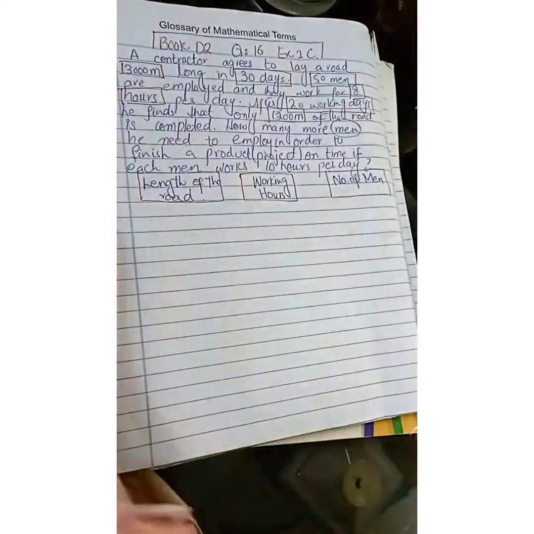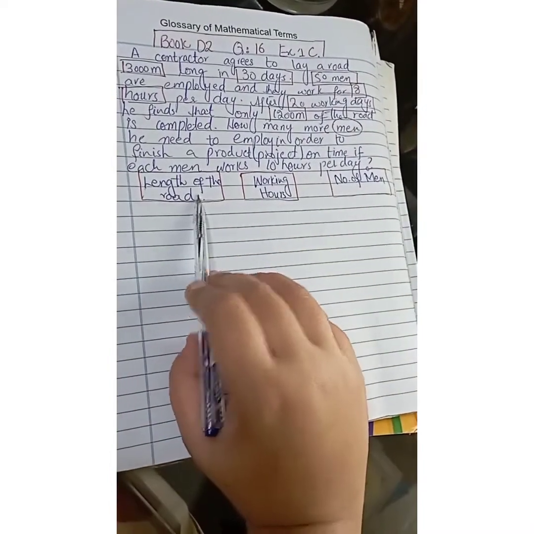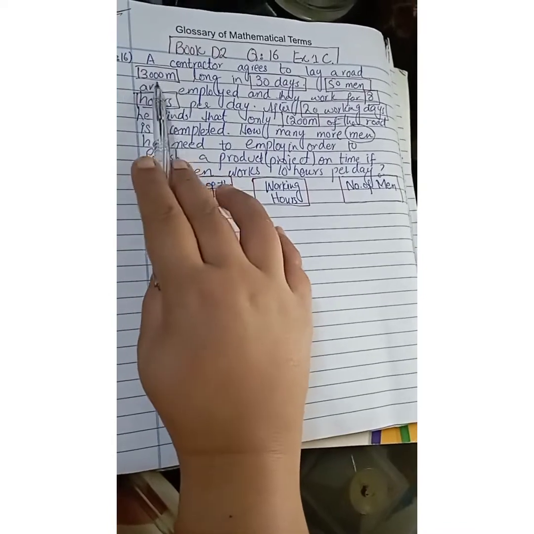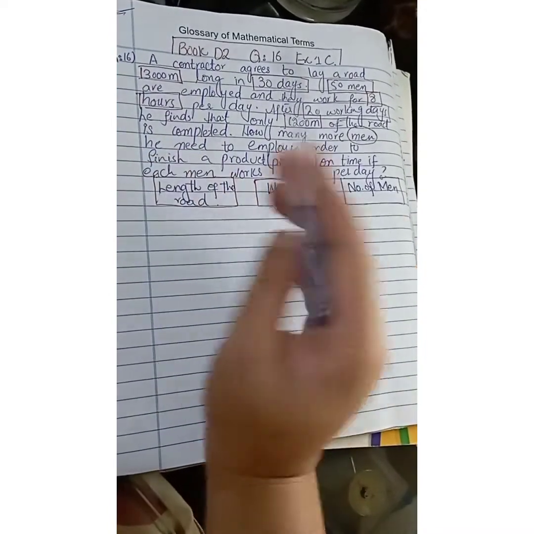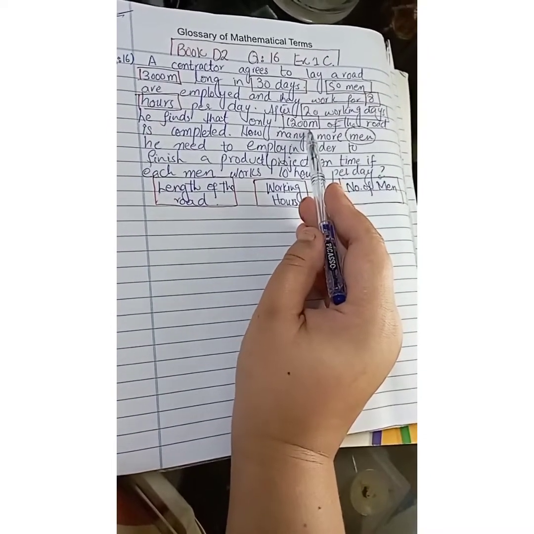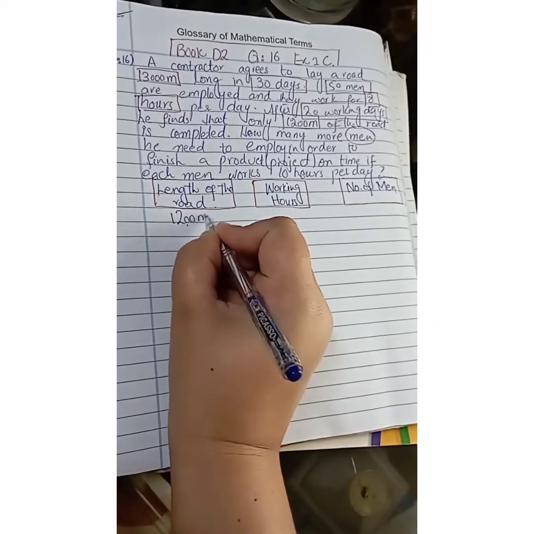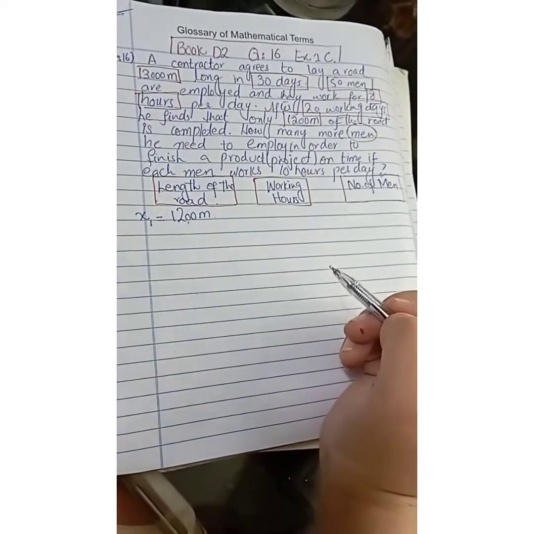Now let's start with quantity number one, the length of the road. We know that the total was 3,000 meters, but this was made in an agreement, and actually only this much has been completed. So the first quantity, the length of the road, is now 1,200 meters, and I am putting it as x1.